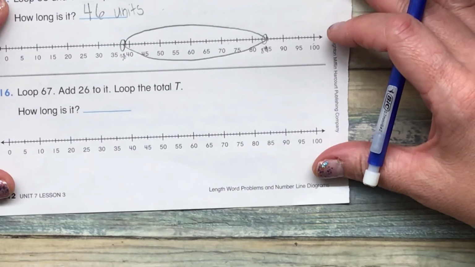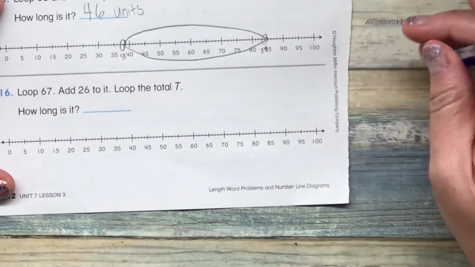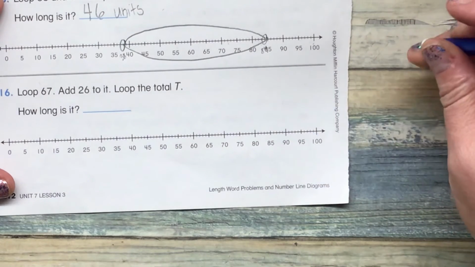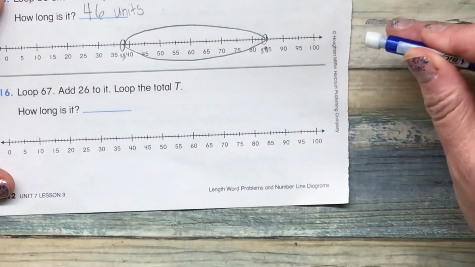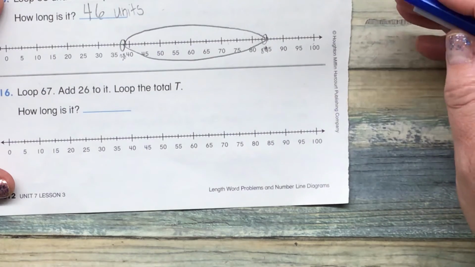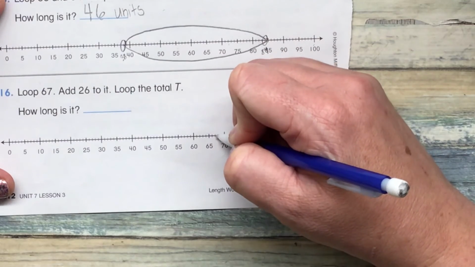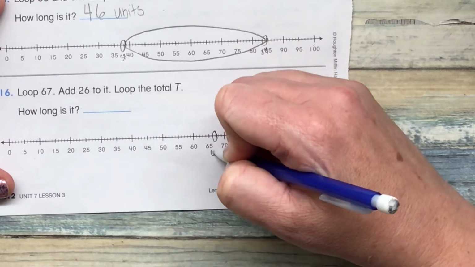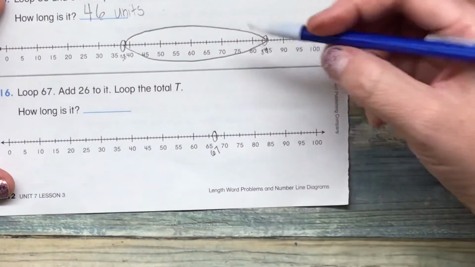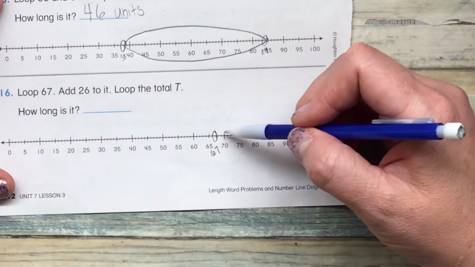All right, last one, loop 67. Add 26 to it. And then loop the total. So we're finding 67, and we're adding 26 to it.